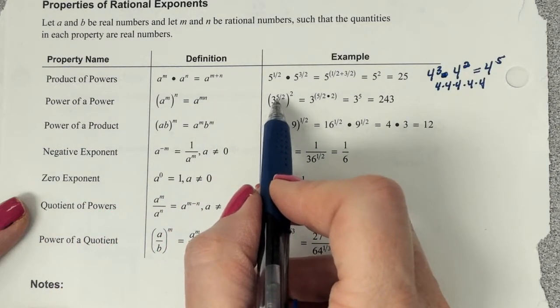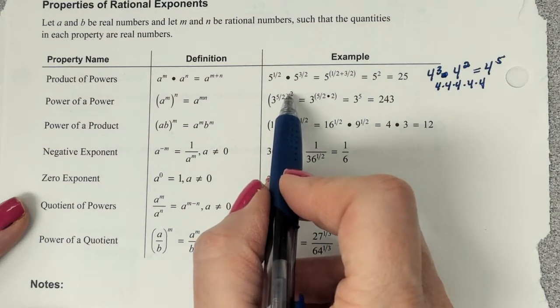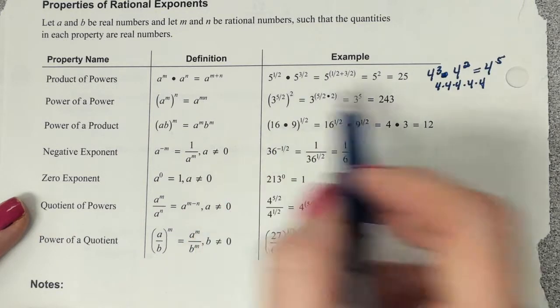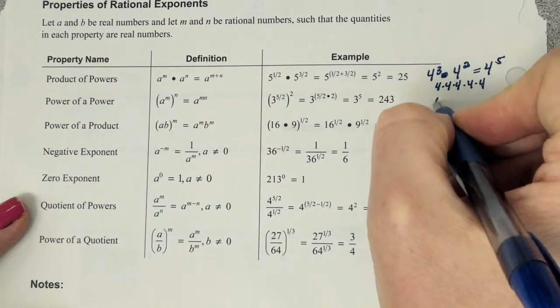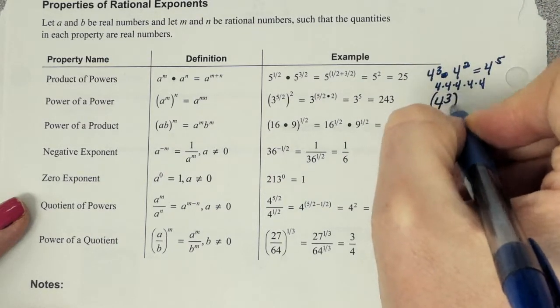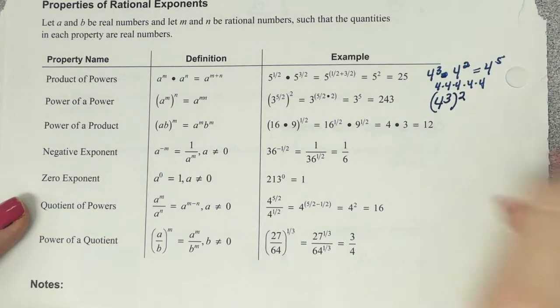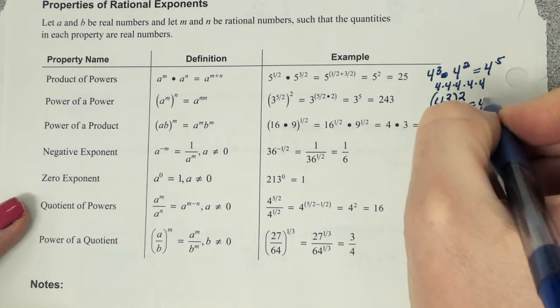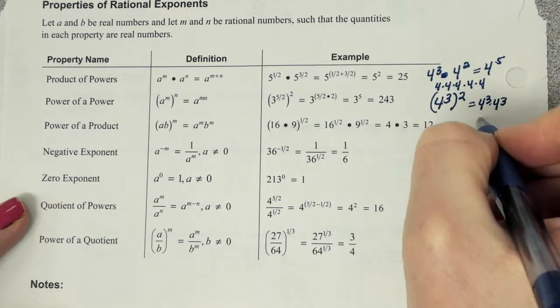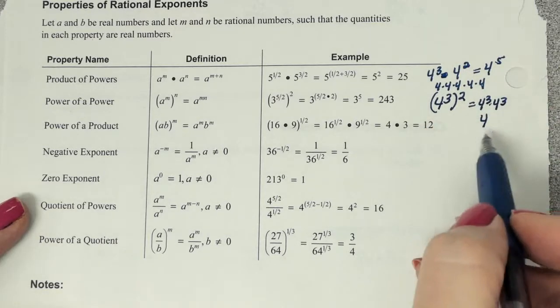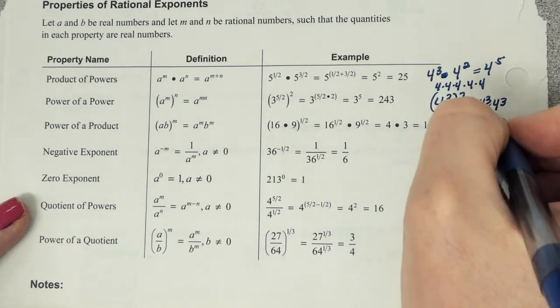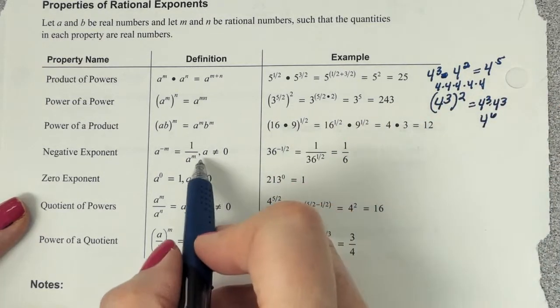here they're showing us, if I have 3 to the 5/2 to the 2nd, I multiply these. The reason why, using non-rational exponents, is suppose I have this case. Well, this would mean 4 to the 3rd times 4 to the 3rd. That's going to be 4 to the what power? 6. Okay, so we can see how those rules work.